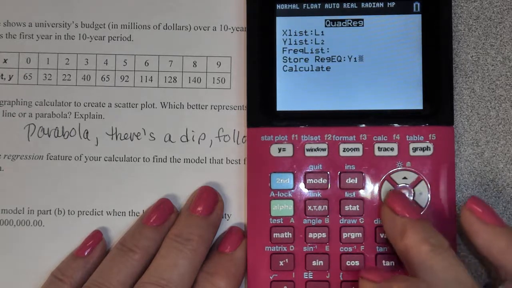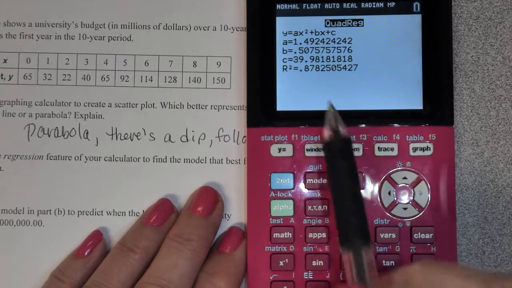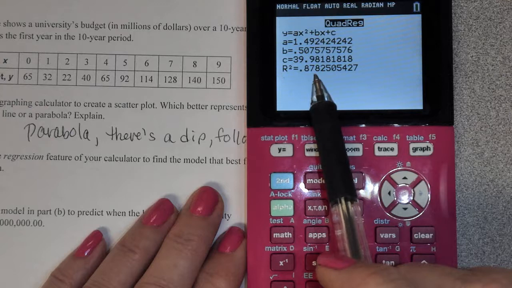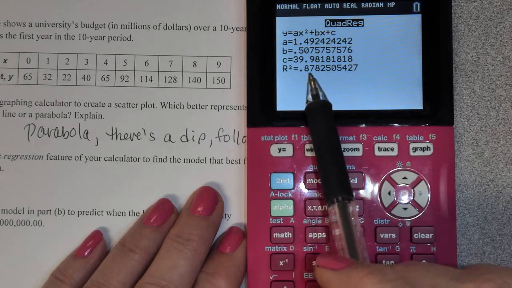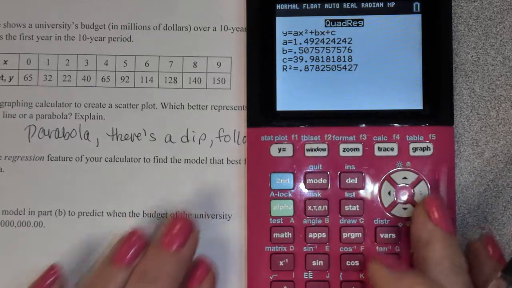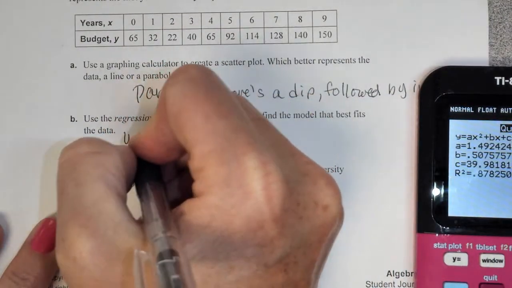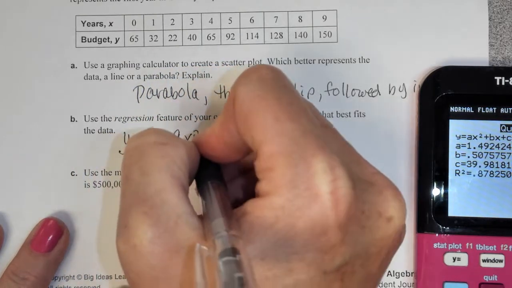Now it's going to store it for me. And we'll go down to calculate. And there we go. Is it a perfect fit? No, but it's okay, because as long as r squared is above 0.8, we say it's a fairly strong fit. Okay, so let's come up with that. Y equals 1.49. We will always round to the nearest hundredth.